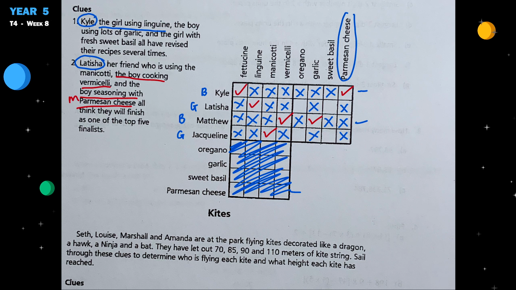And now let's look at the other one. Oregano and sweet basil. Who's doing the sweet basil? I forgot to read this one here. And the girl with the fresh sweet basil. I forgot that part. The girl using fresh sweet basil. Who's that?